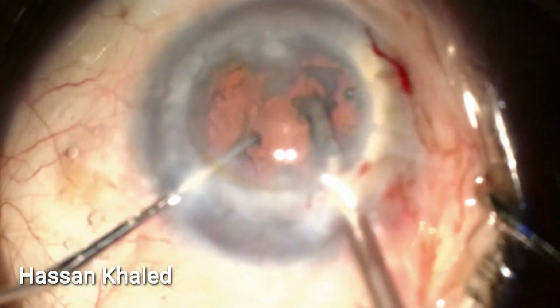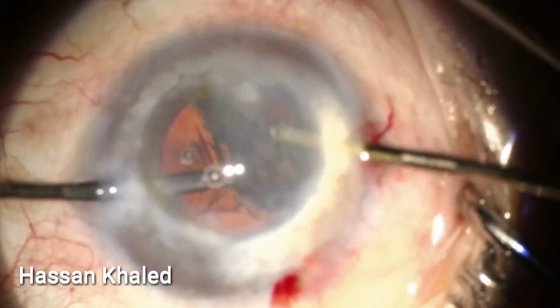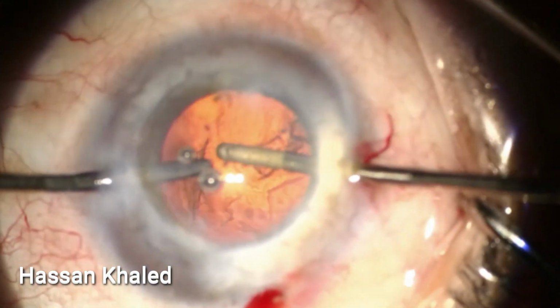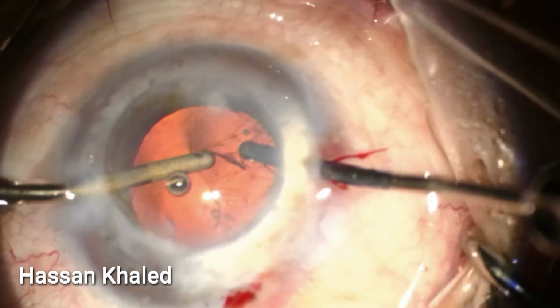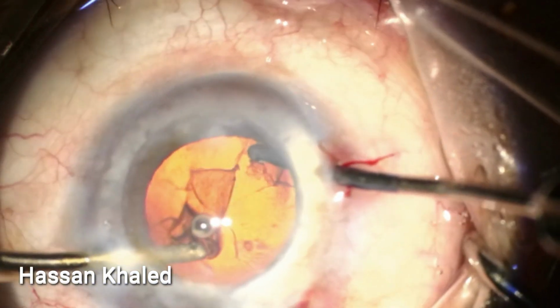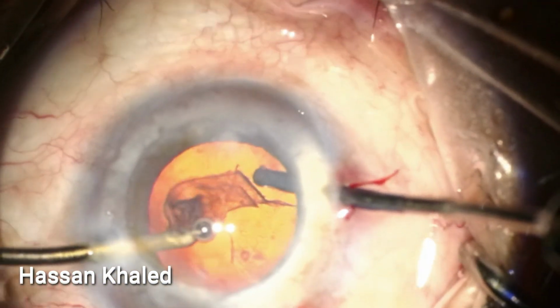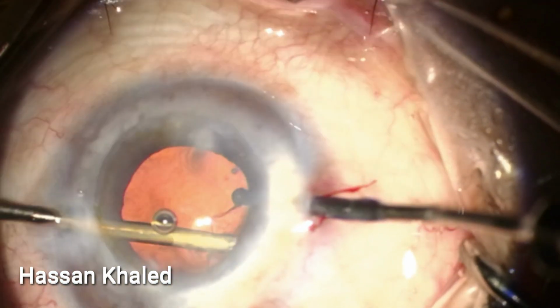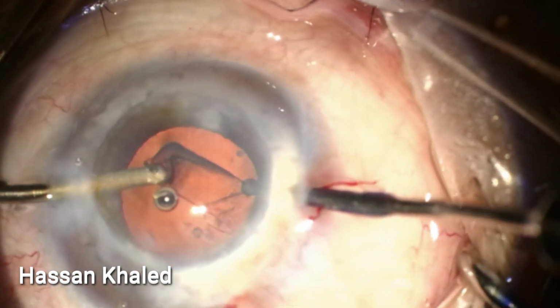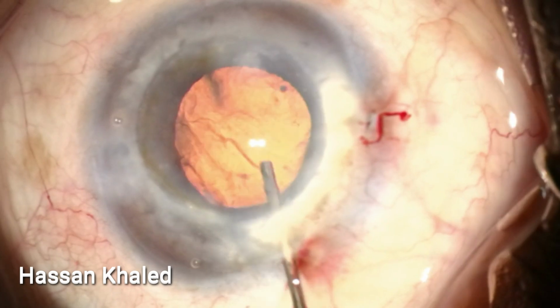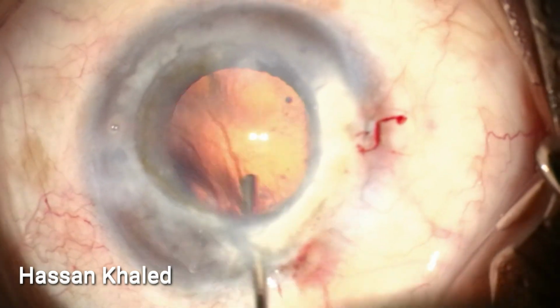the dense nucleus. Then, by manual irrigation and aspiration, removing the cortex, and here also try to avoid hitting the back of the cornea with the irrigation flow while holding the irrigation probe. As we can see also, I prefer to use a low aspiration flow rate while removing the cortex.